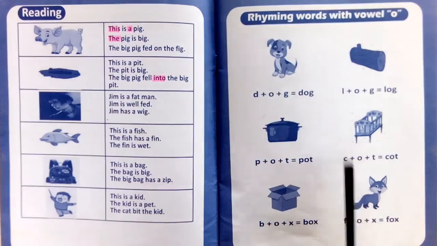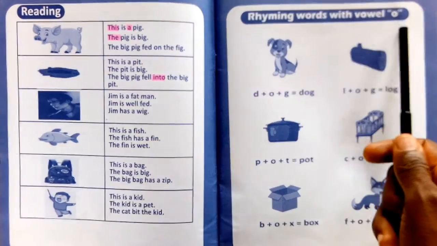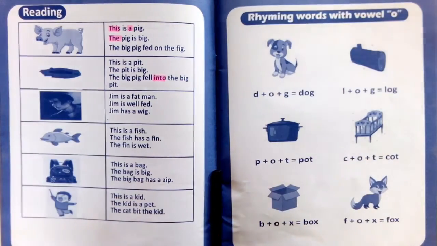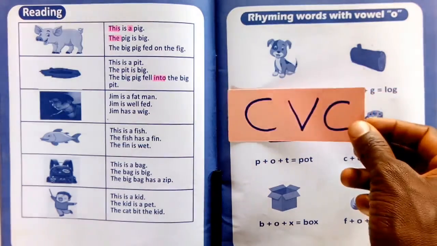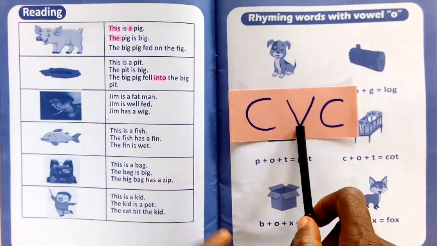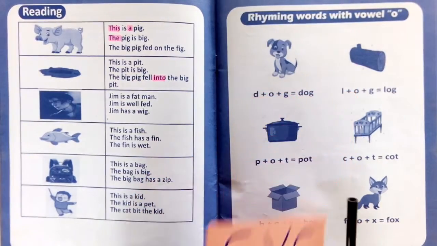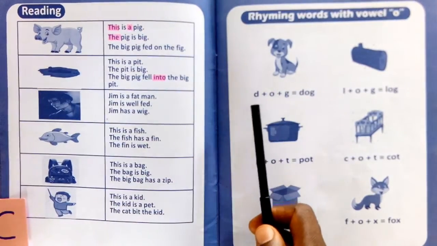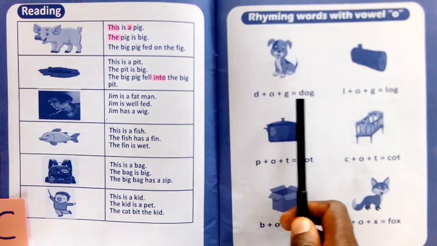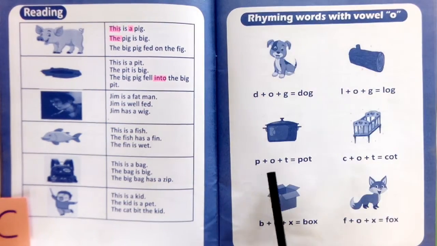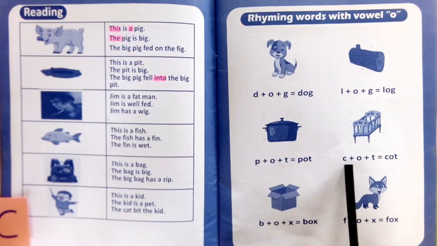And on that page, we have rhyming words with vowel O. In this one, we have 3-letter words following the pattern CVC. The vowel here is O in between 2 consonants. So we go ahead and say D-O-G, dog, L-O-G, log, P-O-T, pot, K-O-T, cut.